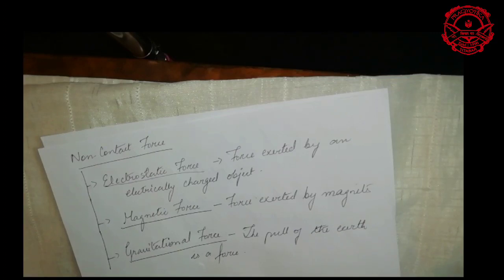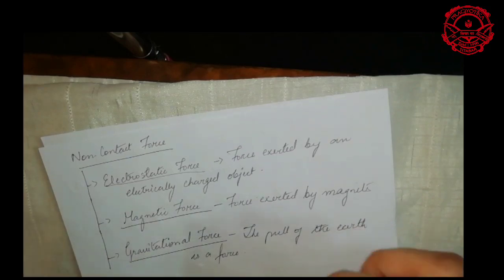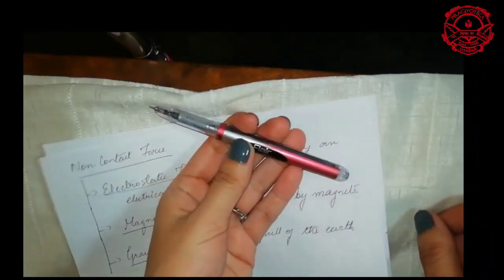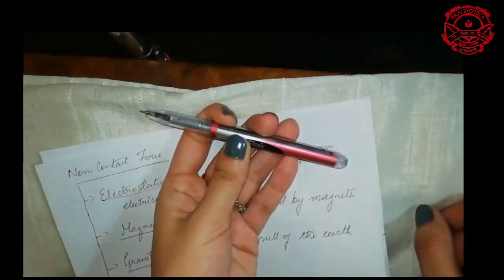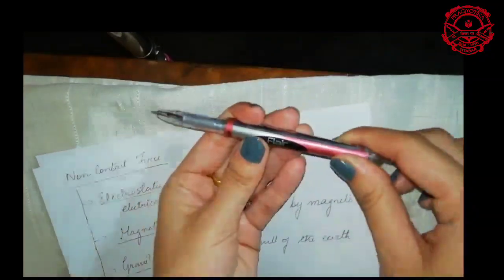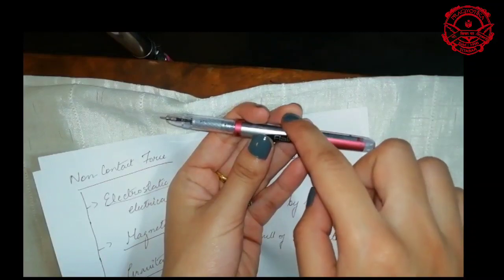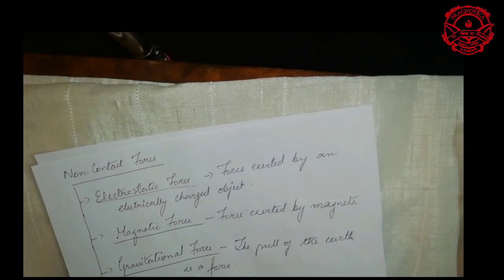So remember that whenever you see something falling down, whether you drop a ball while standing on your balcony, it will always fall towards the ground, that is towards the earth. Why? Because the earth pulls the object towards itself, and you know that push and pull is known as force. So when the earth pulls that object towards itself, a force is being applied, and that force is known as your gravitational force.